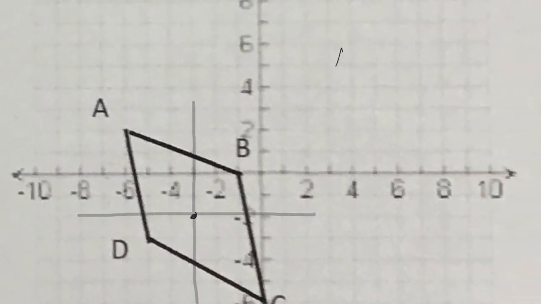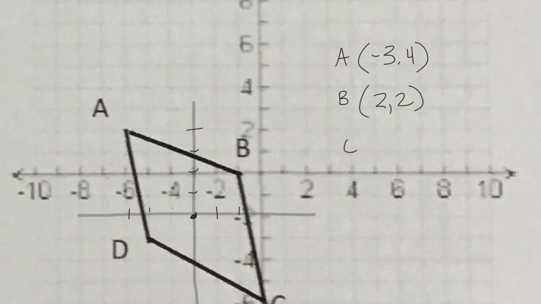So our point A, according to this axis, is 3 units left and 4 units up, so (-3, 4). Point B is 2 units right and 2 units up. C is 3 units right and 4 units down.